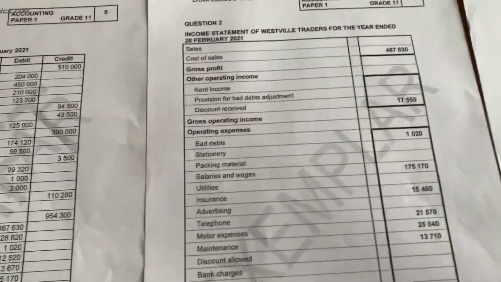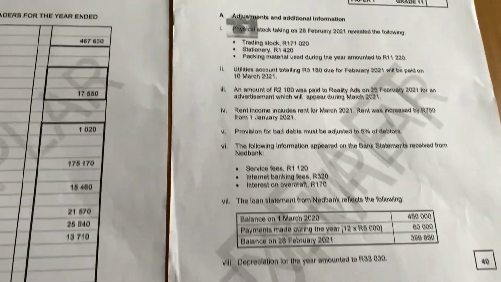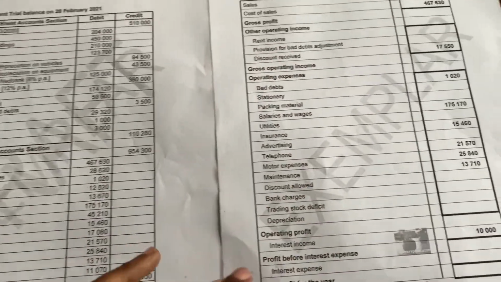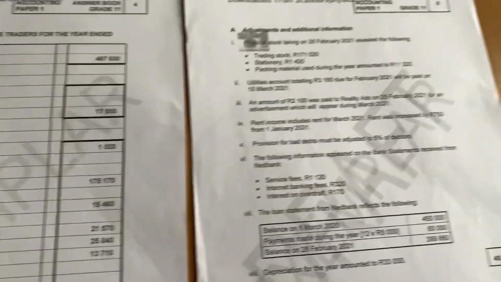Thank you. So when doing your income statement, the first thing I'm going to advise you to do is just focus on your adjustments and information. Fill that out first, and then once you're done, you can go back to check what's missing, what's there, what's not there, what you need to fill out. So the first thing we're going to do is read our first adjustment.